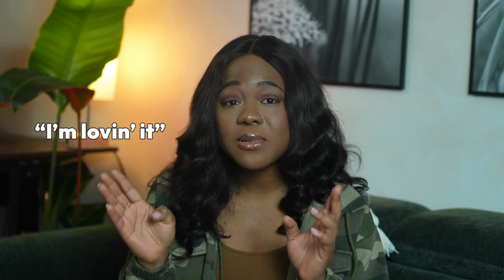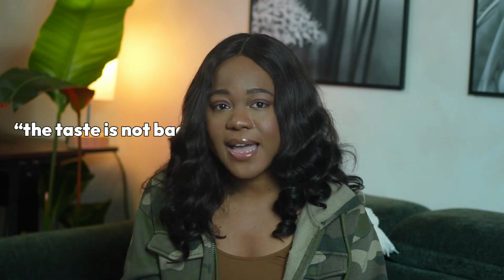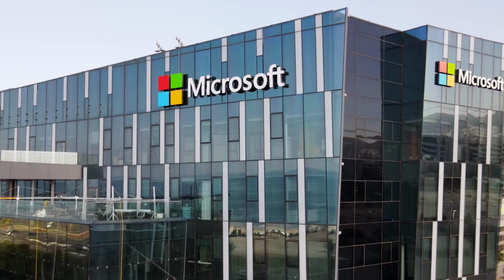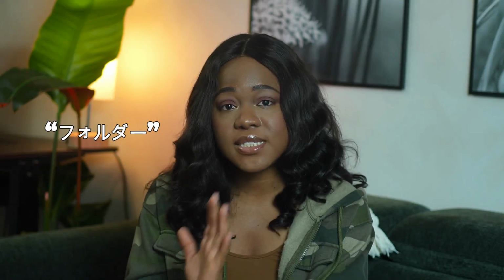Cultural idioms. In translating marketing material for McDonald's in China, the phrase "I'm loving it" was adapted to this phrase, meaning the taste is not bad. This version captures a more culturally resonant expression rather than a direct translation. Technical terminology. When Microsoft launched Windows in Japan, they localized their product by changing technical terminologies to align with the local user's understanding. For example, the term folder was translated to this term, which feels more intuitive to Japanese users.